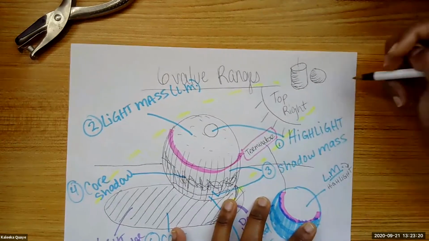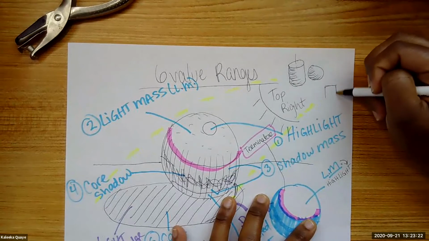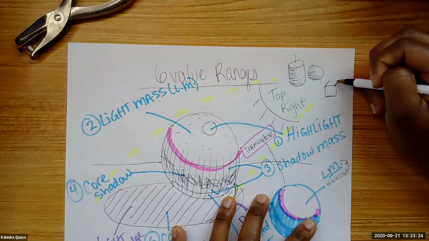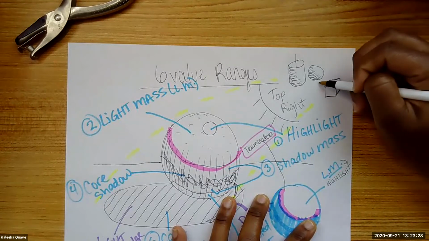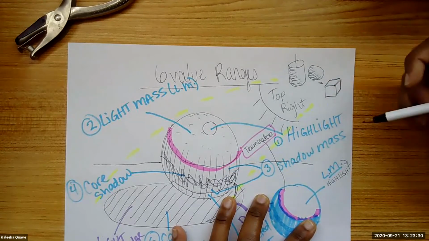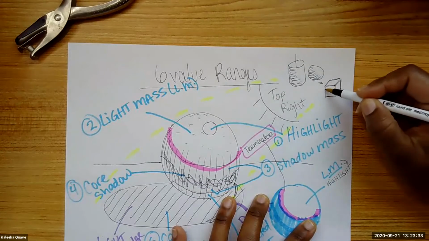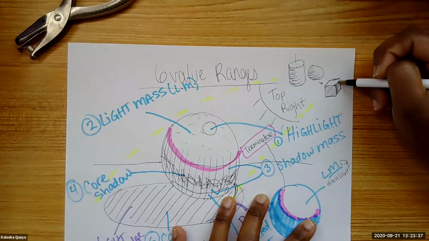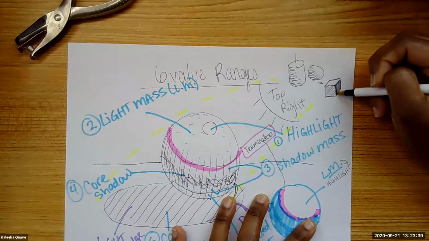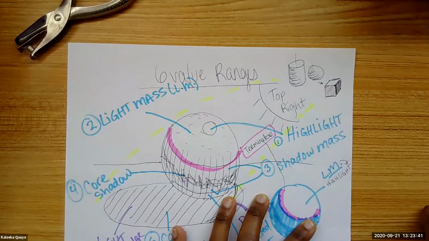Okay? But if you have something that's more mechanical, geometrical, like a cube, something like this, okay, you're going to have hard Terminators. If the light is coming, let's say from here, you'll have the light be up here, and then this may be a medium value, and this may be the darker value. But you'll notice there's no soft transitions. It's one edge against another.